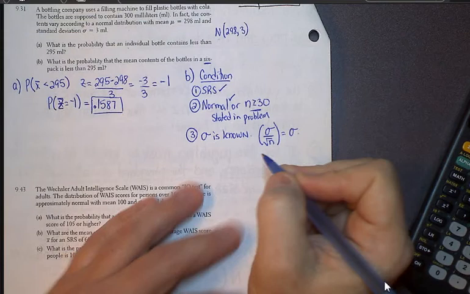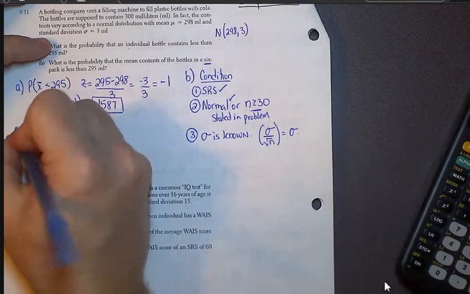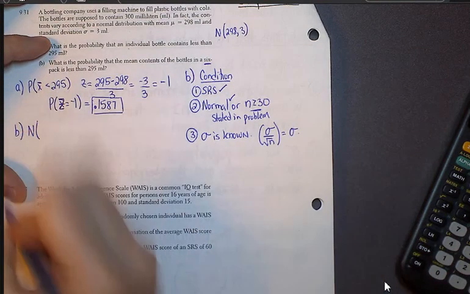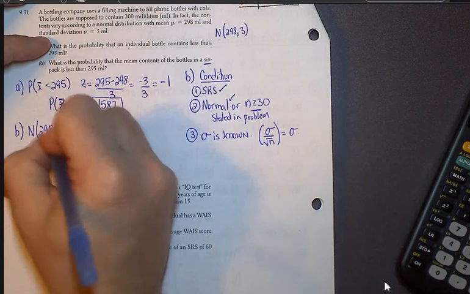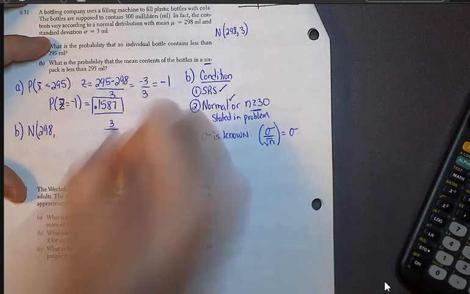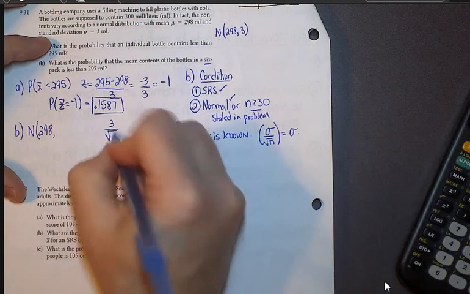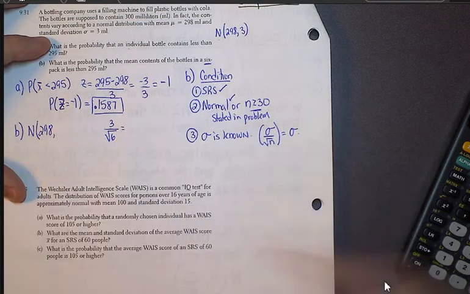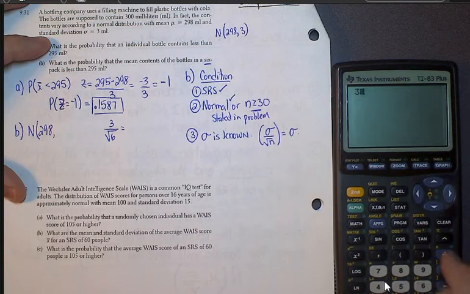Okay, so this is what we know for B so far. We know that the distribution is normal. We're going to assume the mean is 298. And our standard deviation is going to be the given standard deviation, which is 3, divided by the square root of our n, which is 6. When we do that calculation, we get 3 divided by the square root of 6, and we're going to wind up with 1.225.